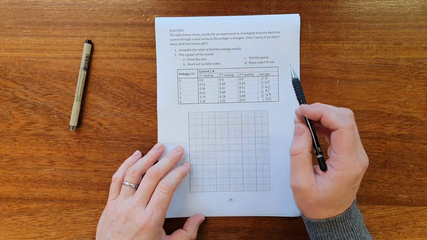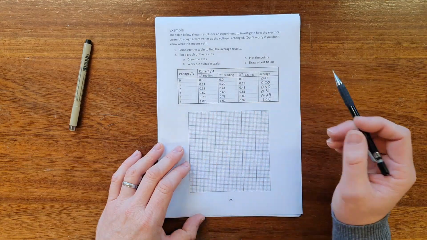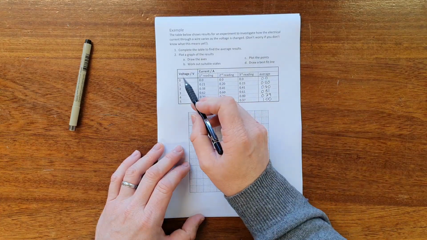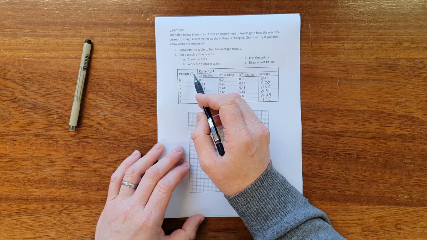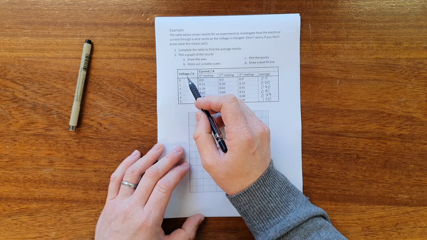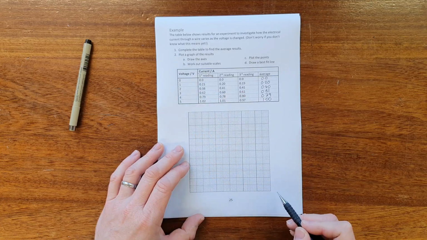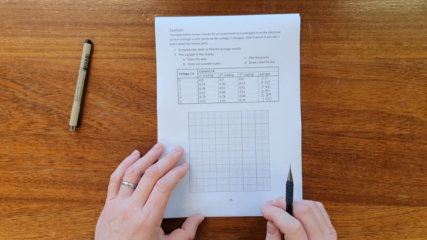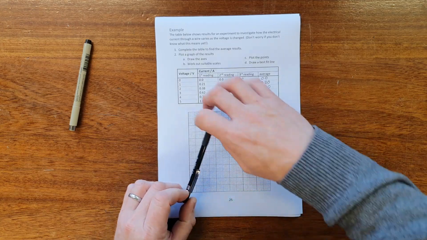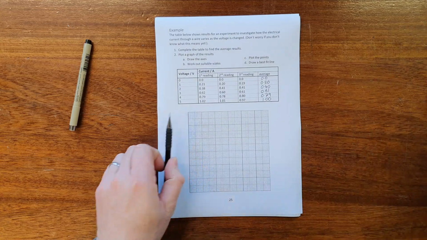Now, we want to draw a graph comparing voltage and current. Normally what happens is whatever is going to be your independent variable, the thing that you're deliberately changing, that's going to go normally on our axis along the bottom. So a graph has two things called an axis. This is called the x-axis, and this is called the y-axis. And so I'm going to draw those lines in first.